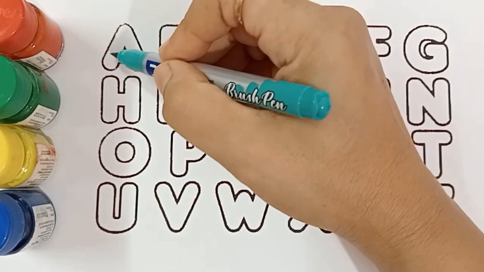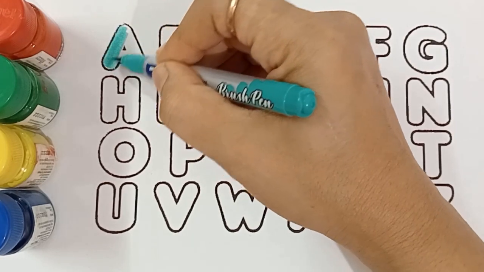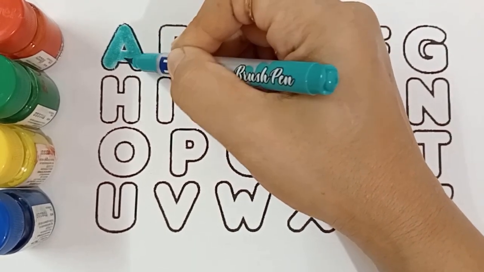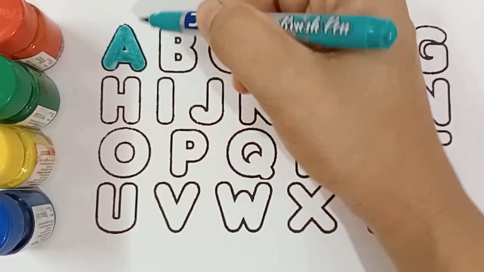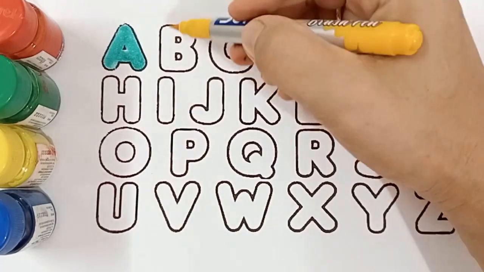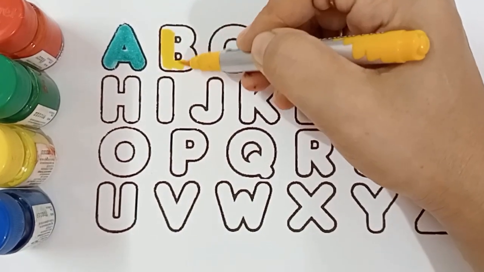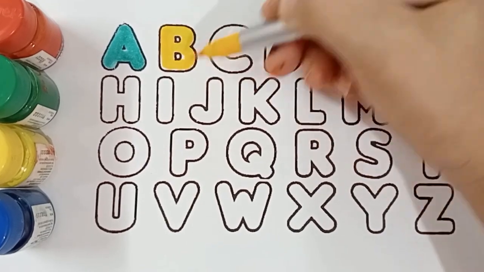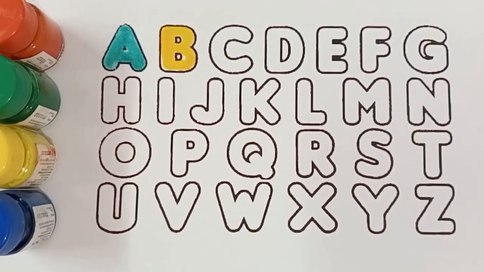Peacock green color. A for aeroplane. Peacock green color. Yellow color. B for boat. Yellow color.